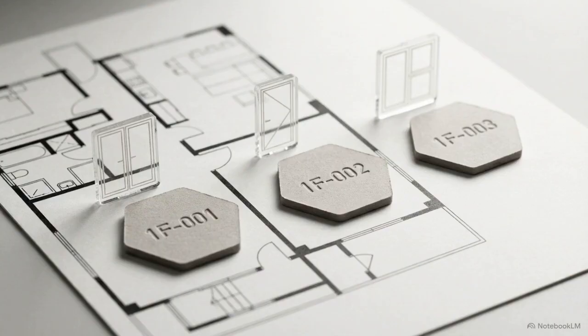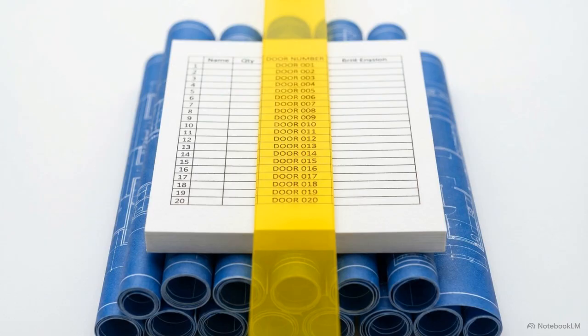Return to your live floor plan. Hundreds of scattered, outdated tags have instantly updated to reflect your new, rigorous naming convention. Open your project schedules. The data is organized, sequential, and ready for construction documentation.